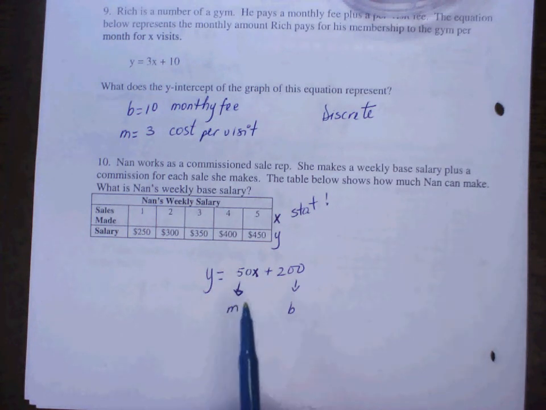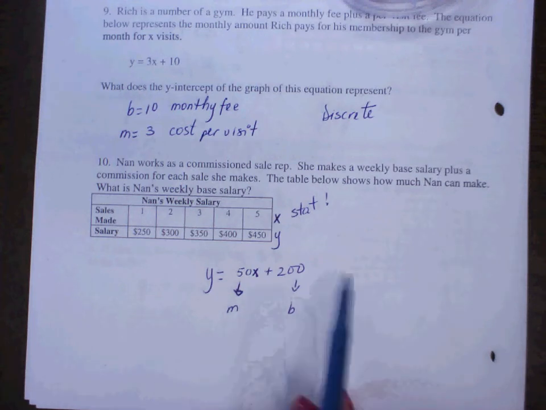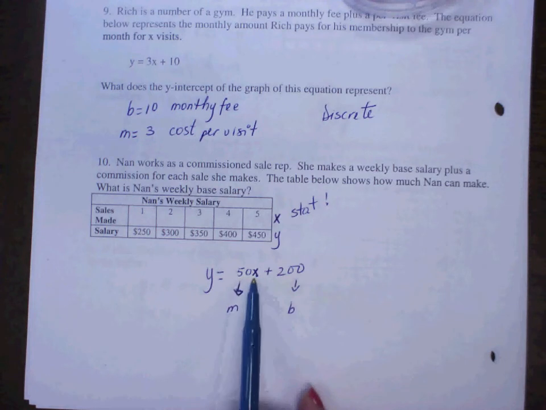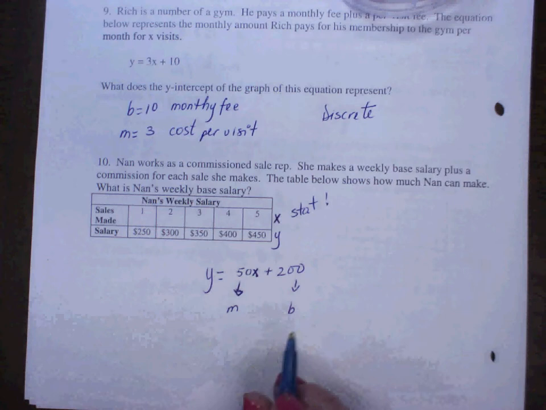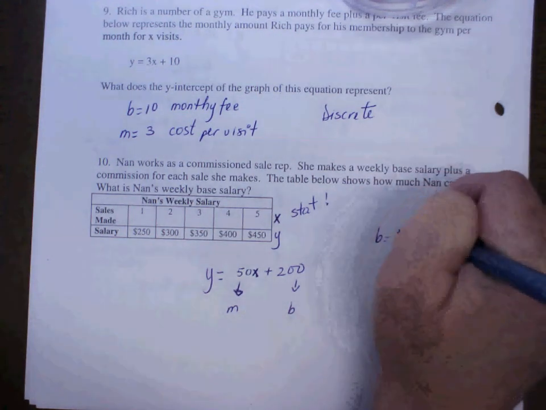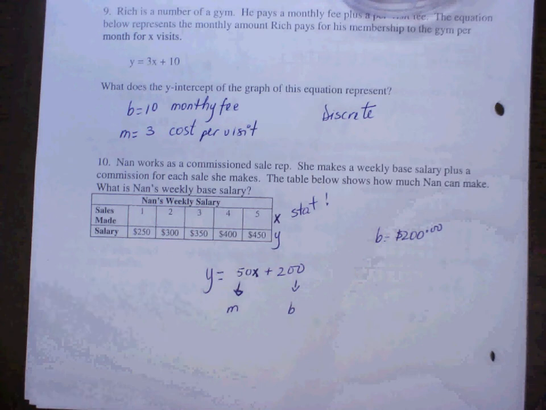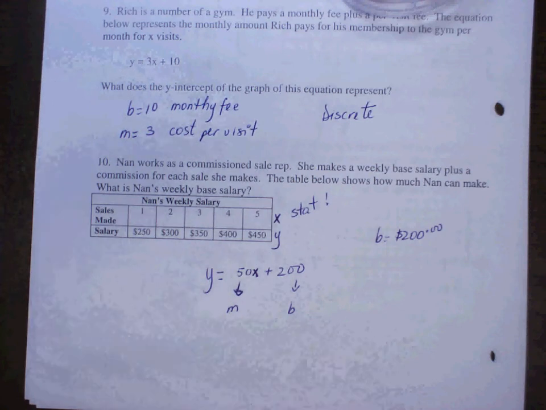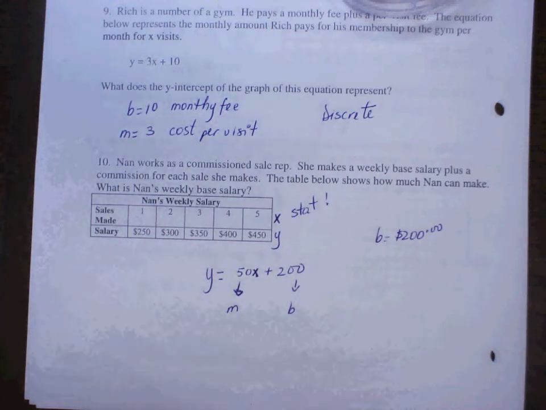So this is what changes, that 50 per sale, right? Per dollar of sale or whatever it is. It is usually a percentage. So what's her base salary? Her y-intercept, which is 200. Even if she doesn't sell anything, she's still making $200 a week. She can just show up to work and not sell a thing, and she still makes $200. Yay or nay? All right.